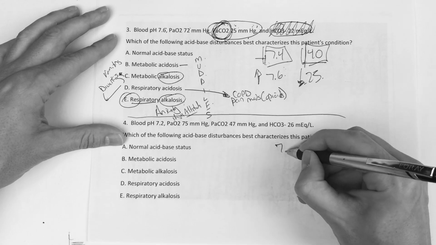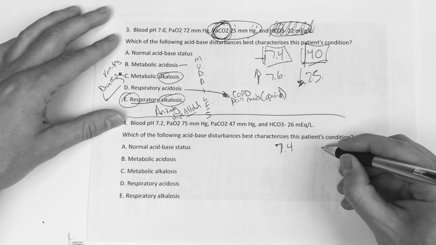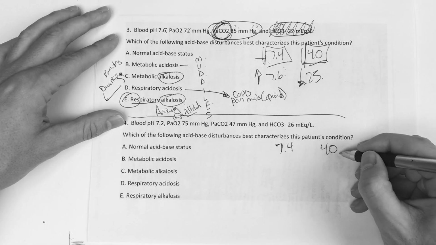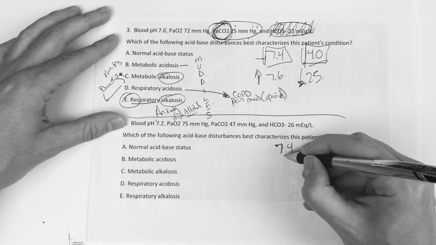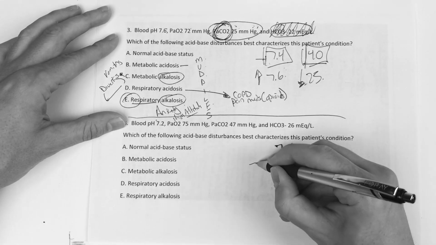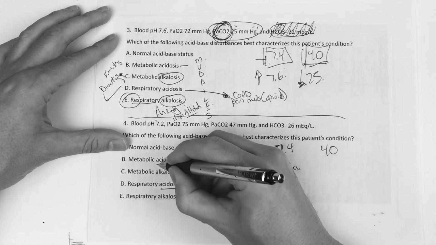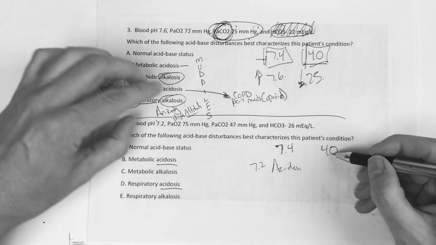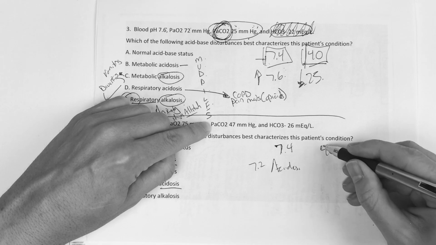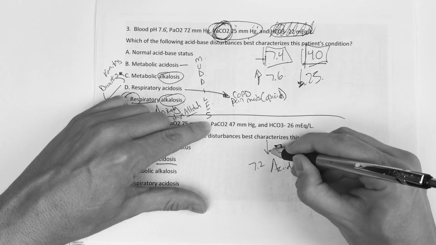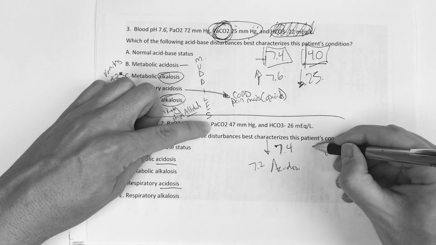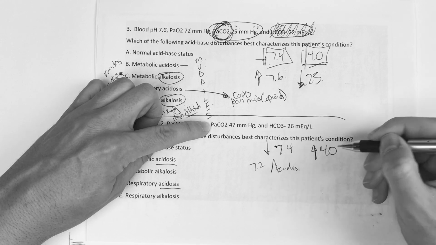If my normal pH is 7.4, my normal CO2 is going to be 40, so it's 7.2, so it's acidic or acidosis, so I'm going to kind of keep an eye on those guys. Now, my CO2 is elevated, okay? So this guy went down, this guy went up.